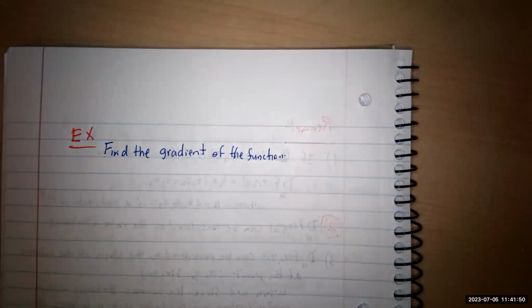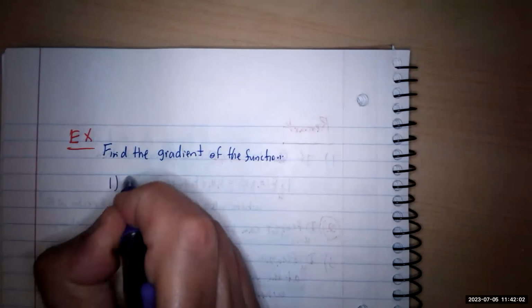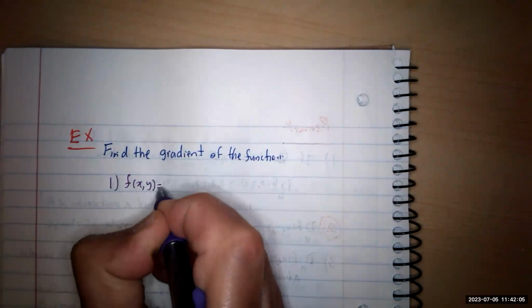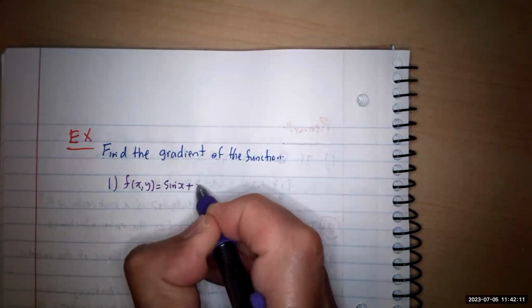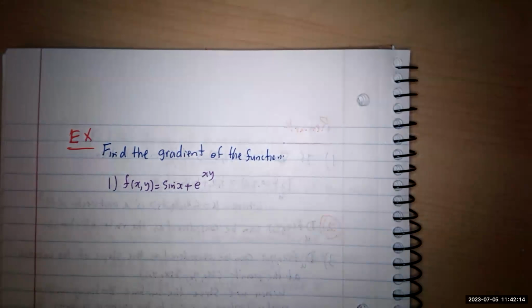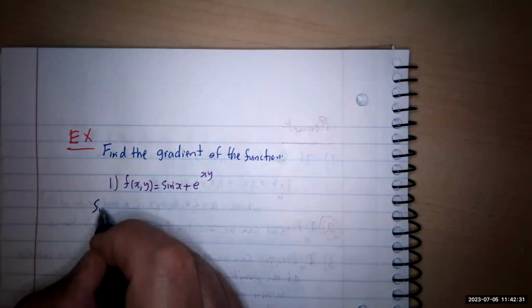As you know, get to know this formula for the time being. It's a short version that we can use for now. So the first one is f(x, y) equals sine x plus e to the xy. It's like just finding the partial derivatives, really, nothing else. So the gradient of f is the partial derivative vector of the function.